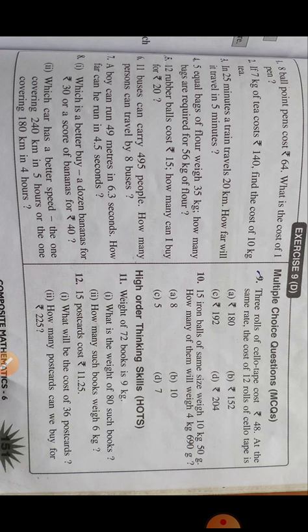So the first question is 8 ballpoint pens cost rupees 64. What is the cost of one pen? So we have to find the cost of one pen. It's a very simple question. That means you have to find the cost of one pen, and to find that one you have to divide the cost of 8 ballpoint pens by the number of ballpoints. So the number of ballpoints is 8 and the cost of 8 ballpoint pens is 64. If you divide 64 by 8, your answer will come out. So I have done it here.